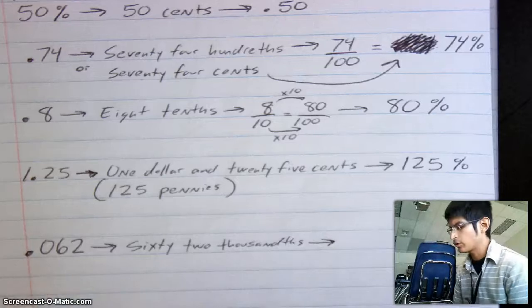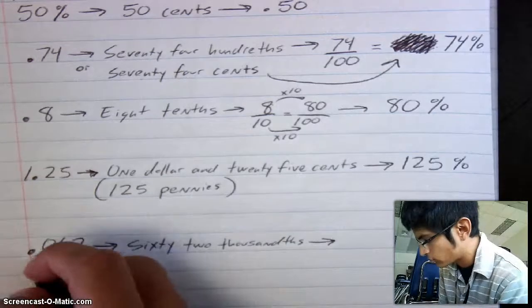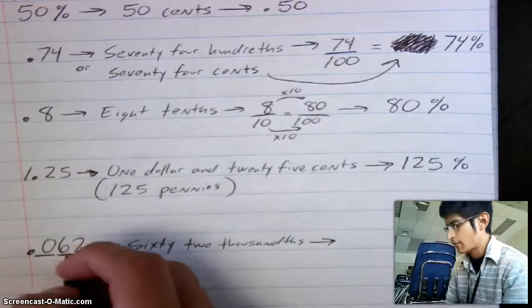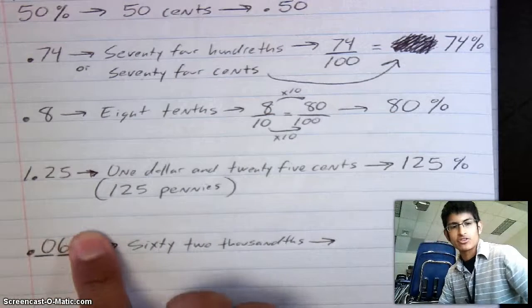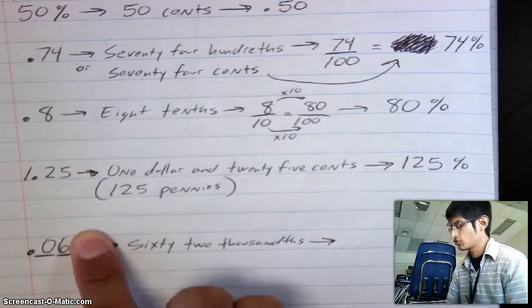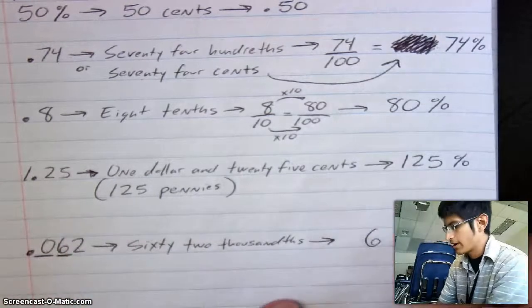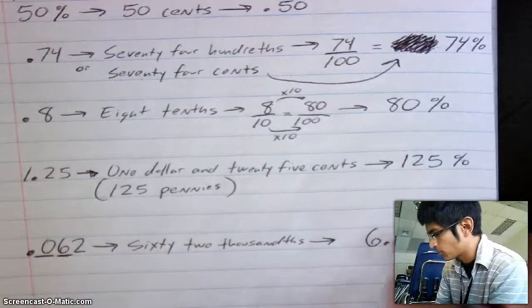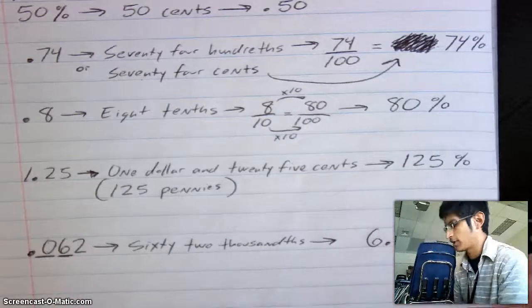My last example would be if you had a weird number like 62 thousandths, where you have a 0 in front. What I would do is I would still look at the first two numbers, because that tells you how many pennies you would have, right? So that would be like saying, I have 6 cents. I have 6 pennies. So you would write that as 6, and then whatever number goes after that would be your decimal. So this would be 6.2%.